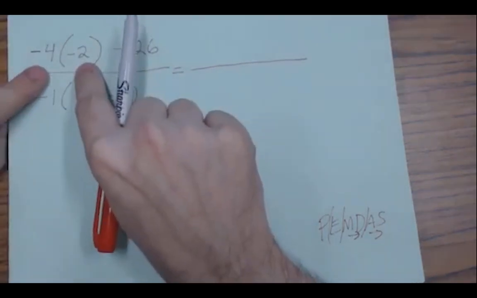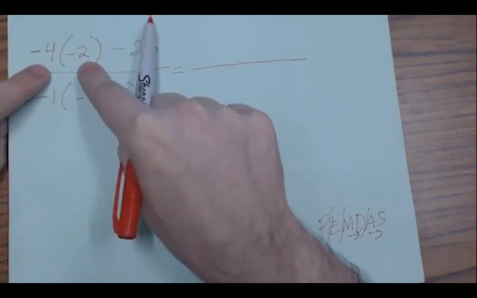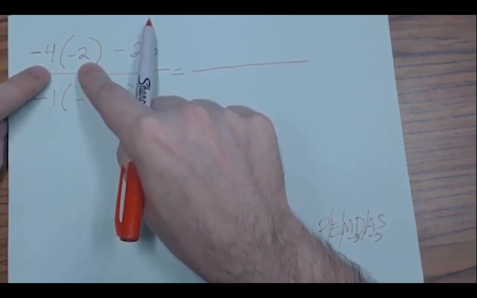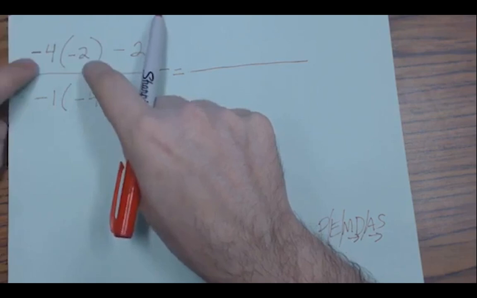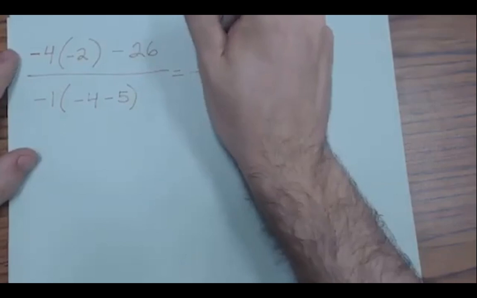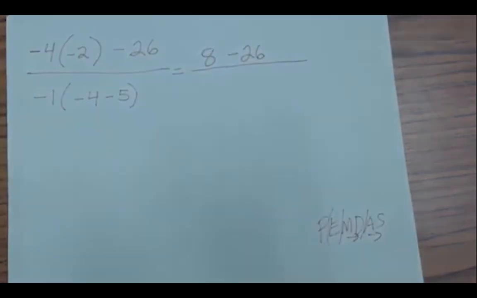says that we do multiplication or division first, from left to right as we come to it. So -4 times -2. Now remember, multiplication and division rules for signed numbers are a lot easier than addition and subtraction. For multiplication and division, if they have the same sign, the answer is positive. If they have different signs, the answer is negative. -4 times -2 is going to be positive 8. So that's 8 minus 26 on top.